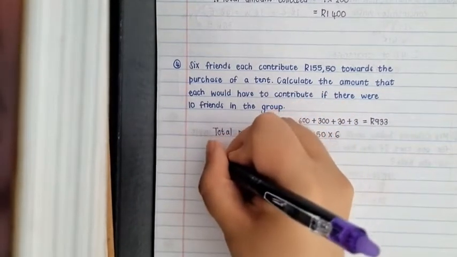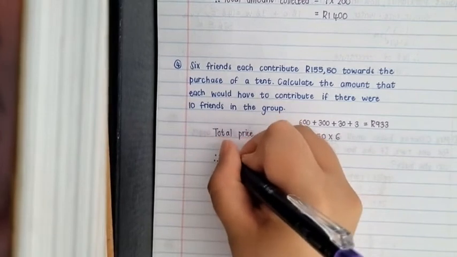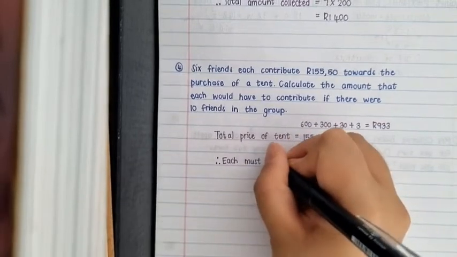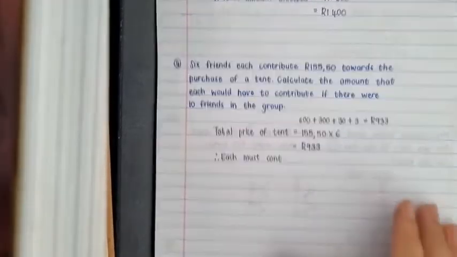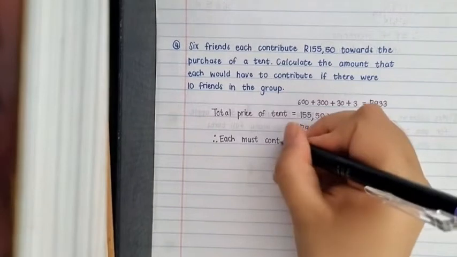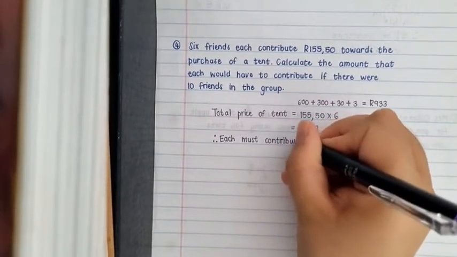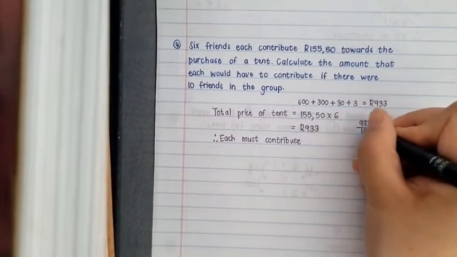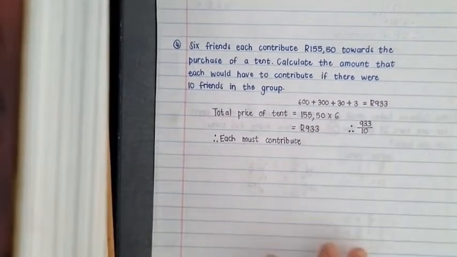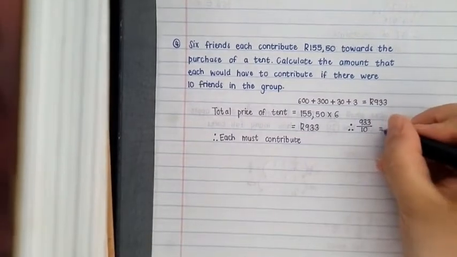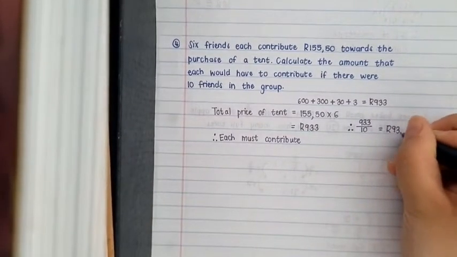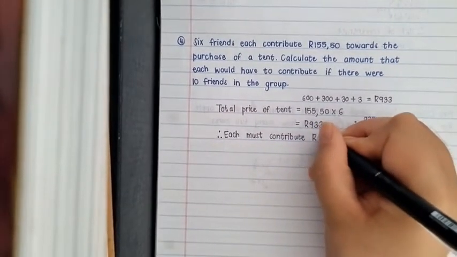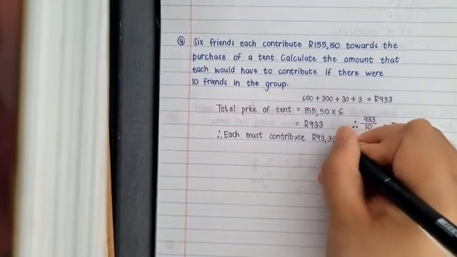All right, so therefore, each must contribute. I actually should have written the calculation before I started writing the sentence, but it's fine. I can do the calculation on the side. So now you guys are saying I must say 933 Rand and I must divide that by 10. That's the calculation that we must do. So that is going to be 93 Rand and 30 cents. So each must contribute 93 Rand 30.